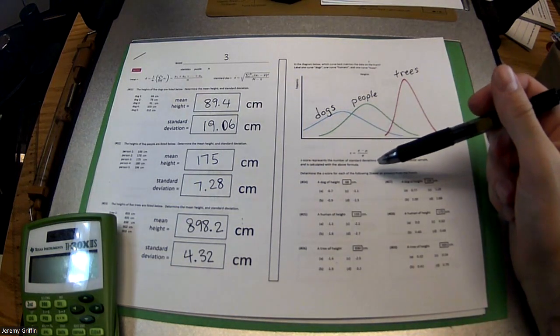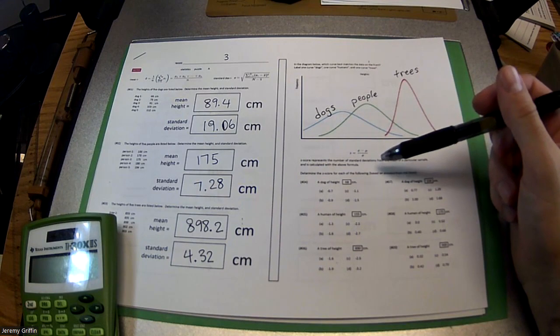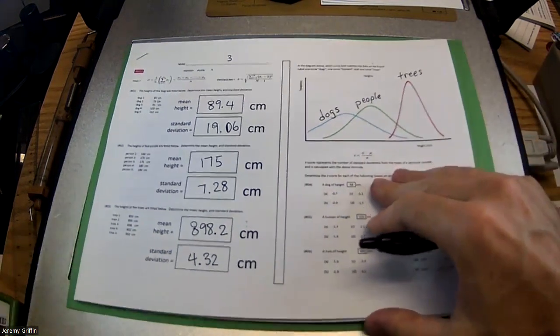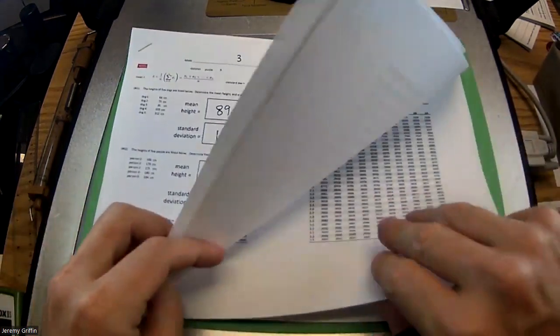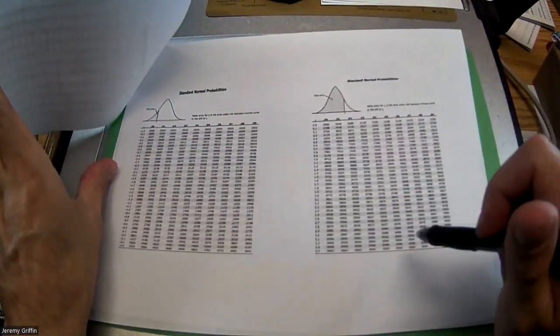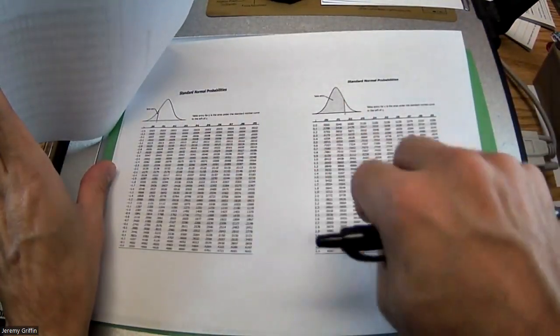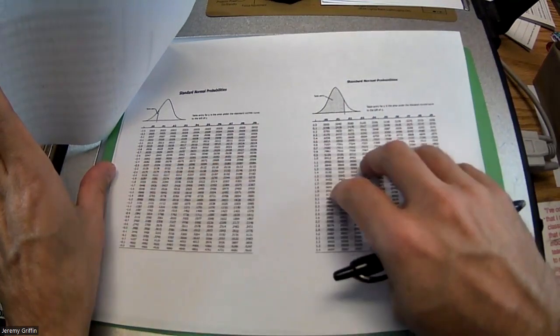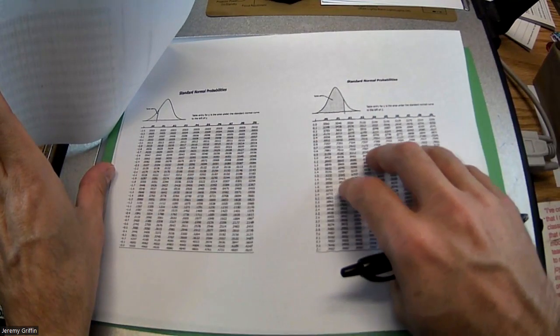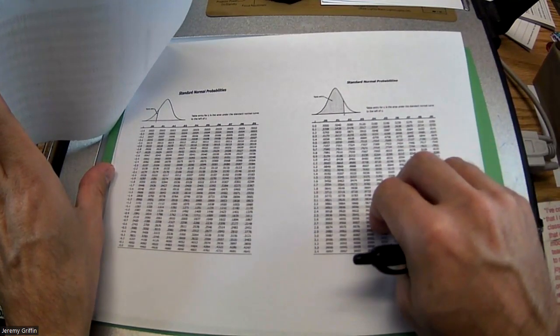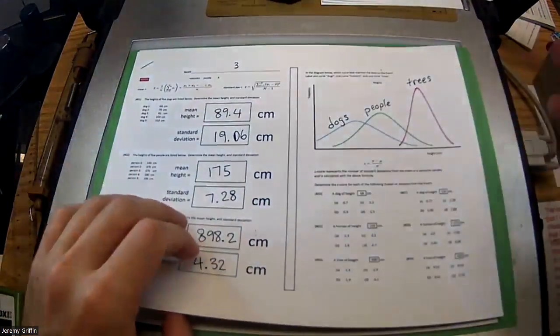Now I'm going to introduce a new idea to you guys called Z-score. Let me flash forward a little bit. If you look on the back of your packet, you might see a couple of bell curves with a big old table, and the table is in two halves. What we're about to do is going to link to that table eventually.